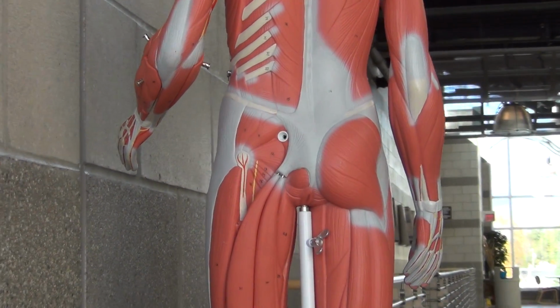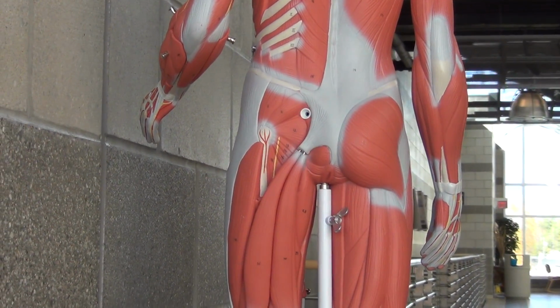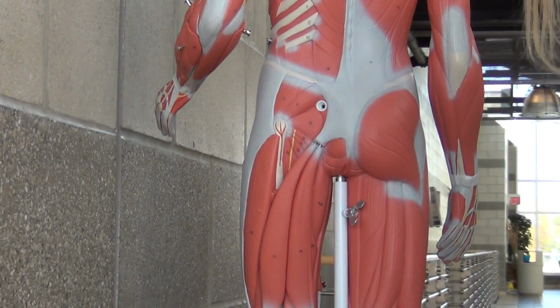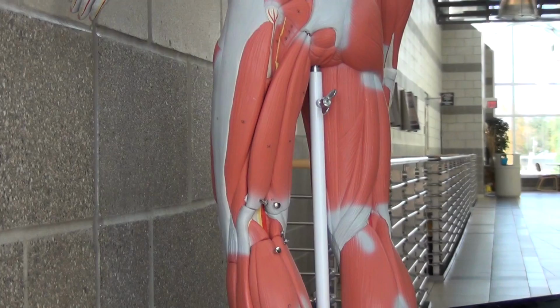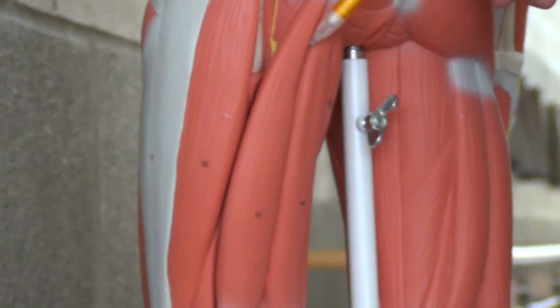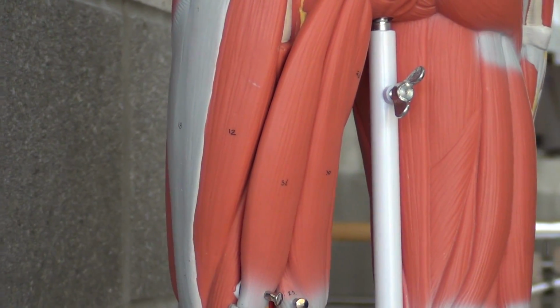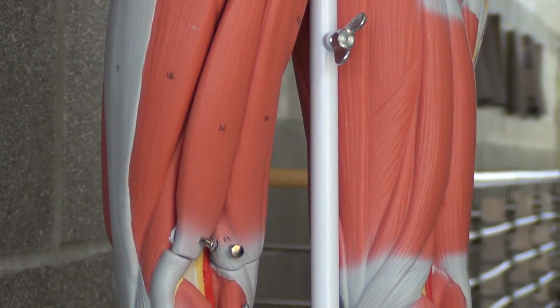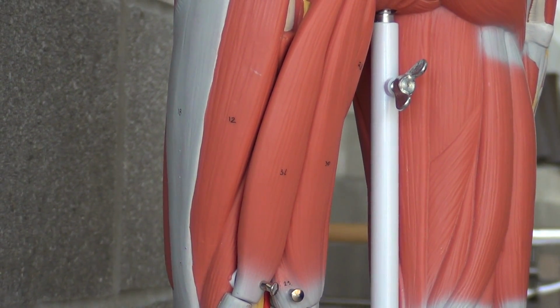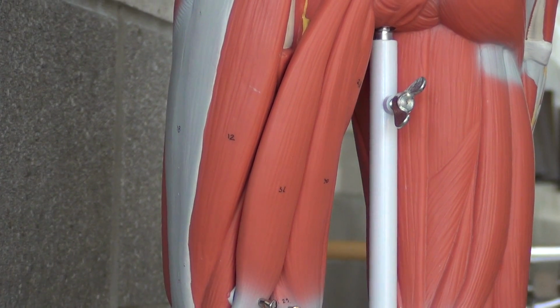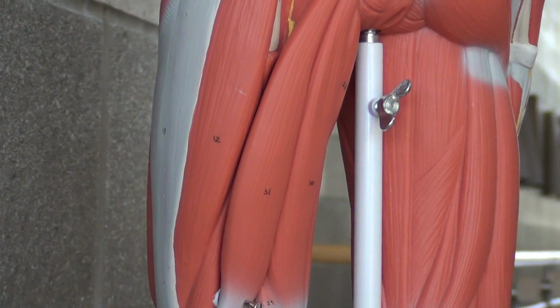Okay. So then next is the biceps femoris. 32. So right here. The origin is the ischial tuberosity, the linea aspera, the lateral supracondylar line, and the distal femur. The insertion is the head of the fibula and lateral condyle of the tibia. The action is it extends the thigh and flexes the leg.